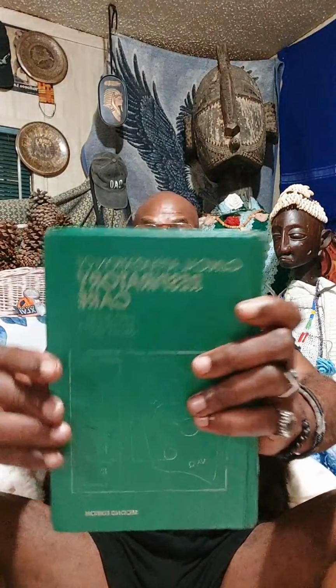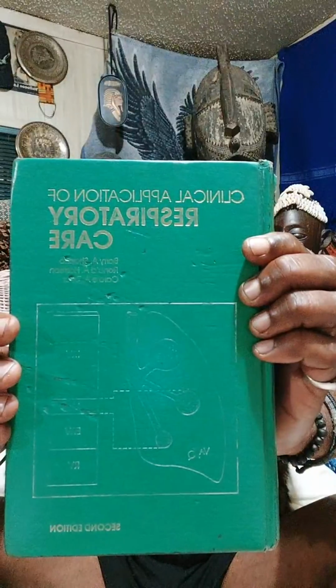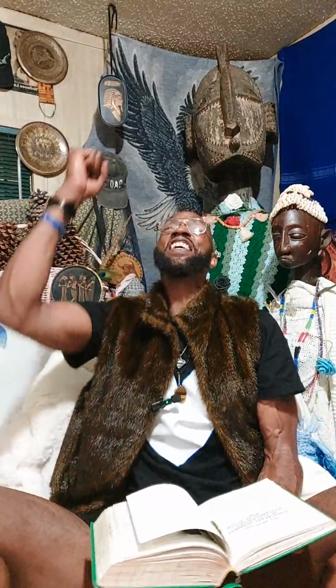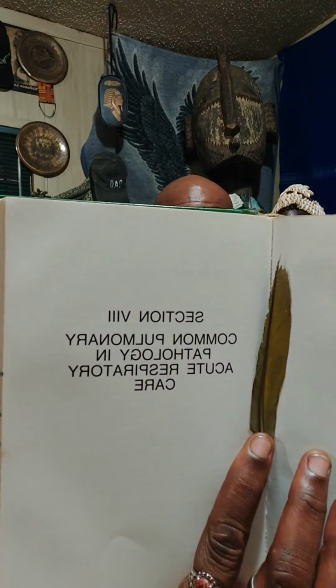Reading Clinical Application of Respiratory Care by Barry A. Shapiro, Ronald A. Harrison, and Carole A. Trout. We just completed the 28th chapter as well as section 7. Section 7 is completed and we are now moving into section number 8 of this beautiful, masterful book. When we reconvene, Section 8, Common Pulmonary Pathology in Acute Respiratory Care.